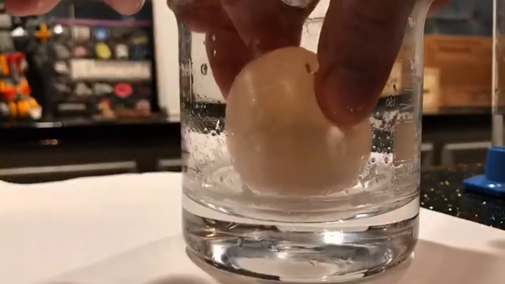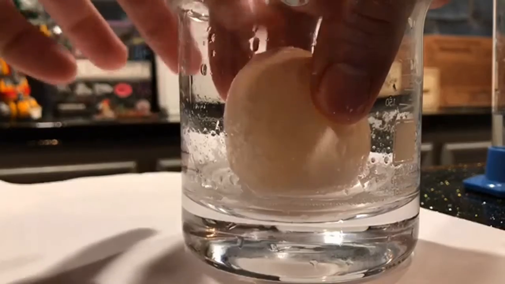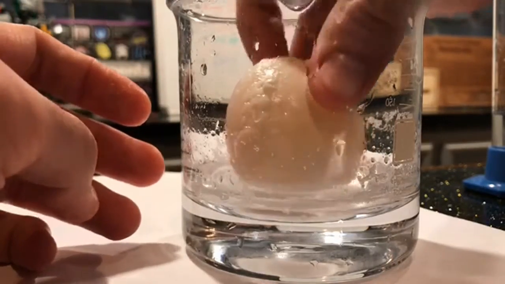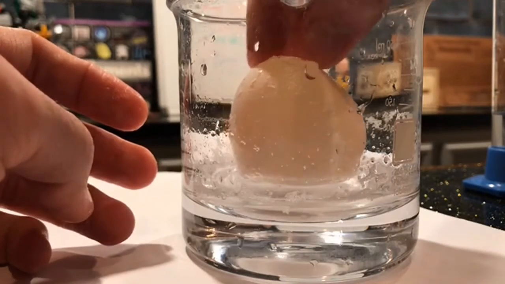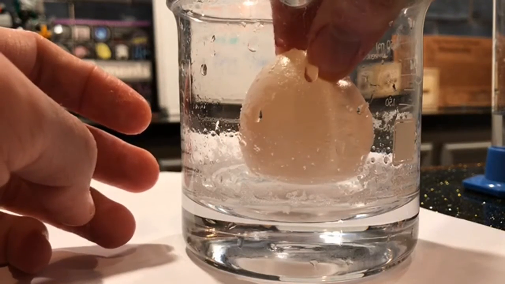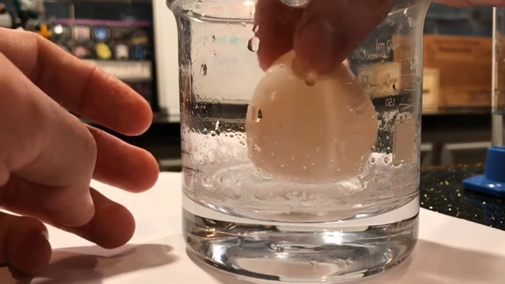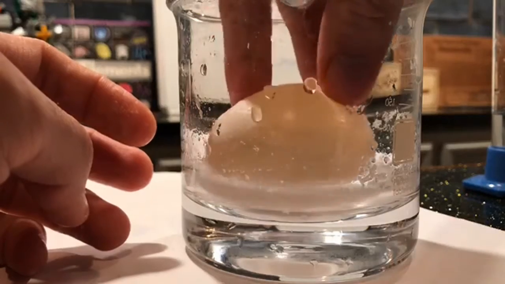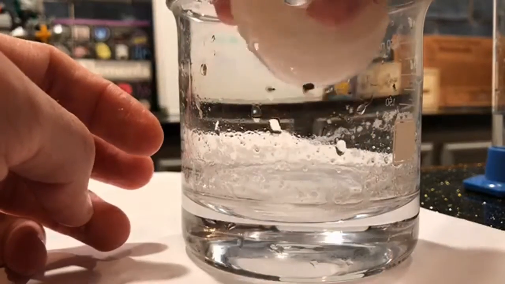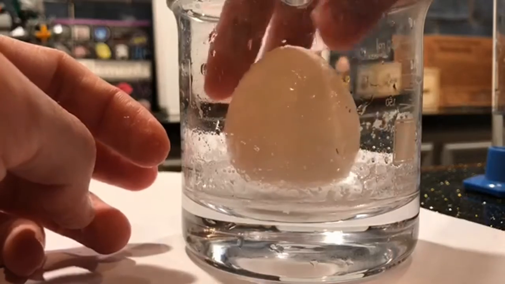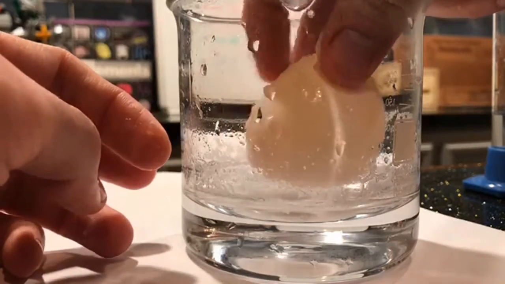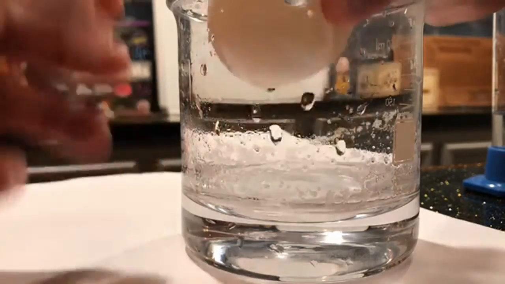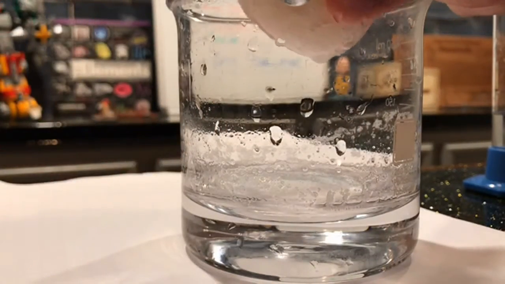The top part's a little hard though, just because the vinegar at times wasn't at the top of the cup. So the bottom is pretty squishy though. The whole thing is pretty squishy. There's little parts kind of coming off, but the whole thing is squished. You can definitely see.